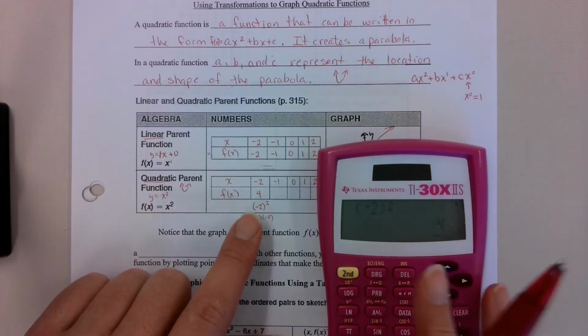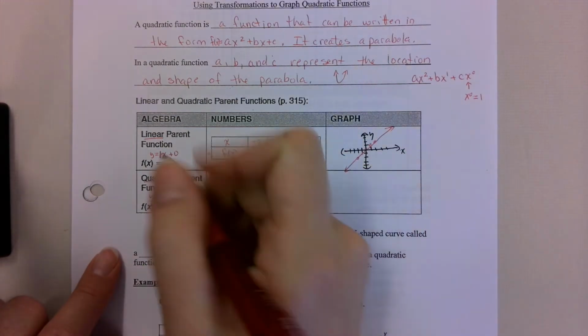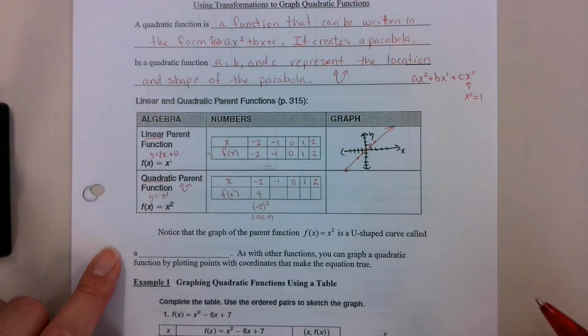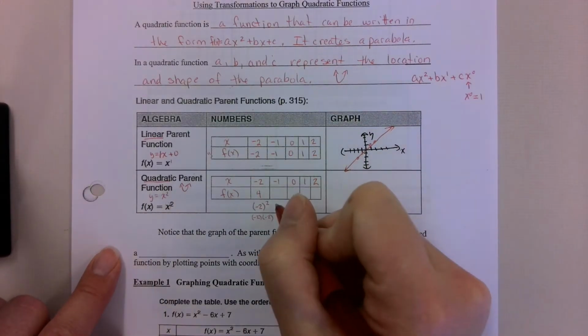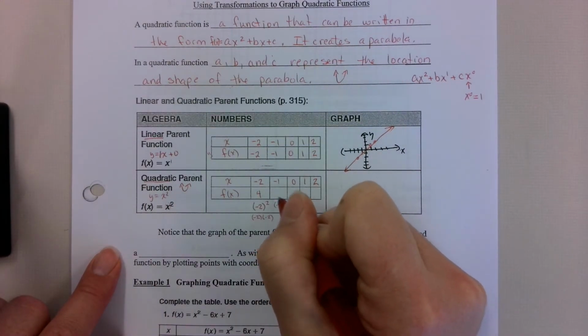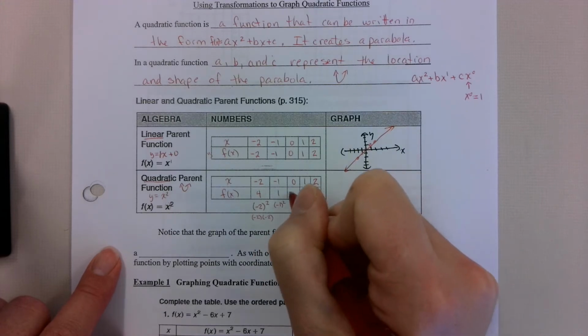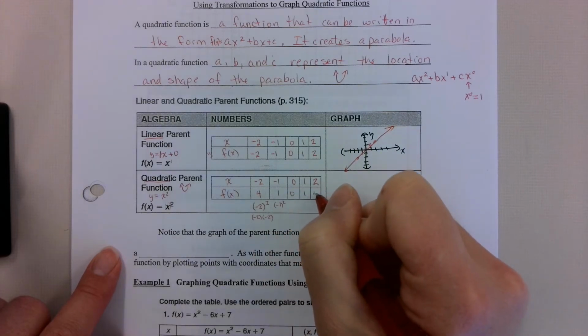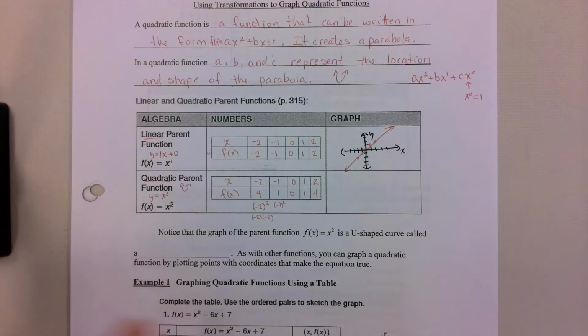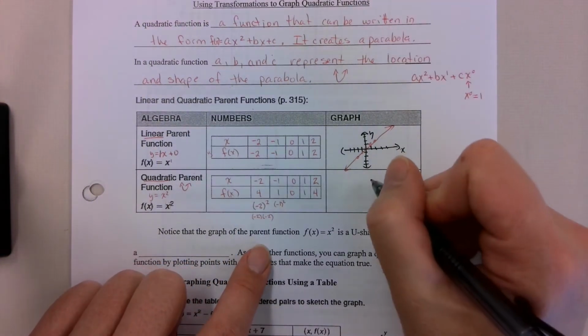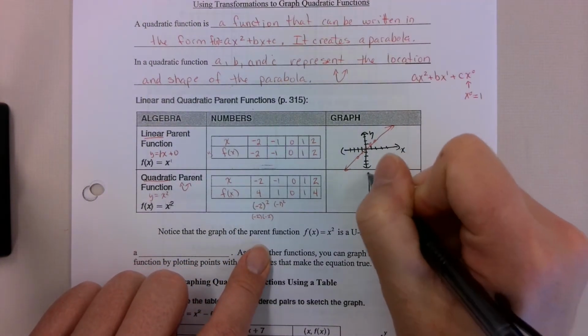So please start using parentheses everywhere you replace an x. The parentheses go right around there. So -1 times -1 we know is going to be positive. 0 squared is 0, 1 squared is 1, and 2 squared is 4. So please start now. Note the parentheses, that is crucial there, or you'll get the wrong answer.